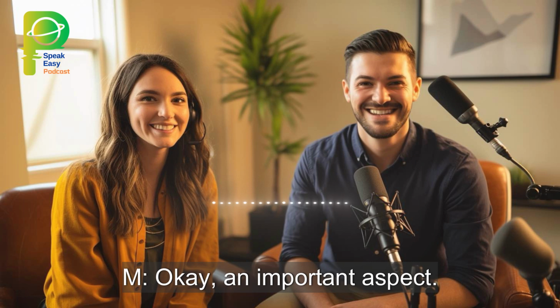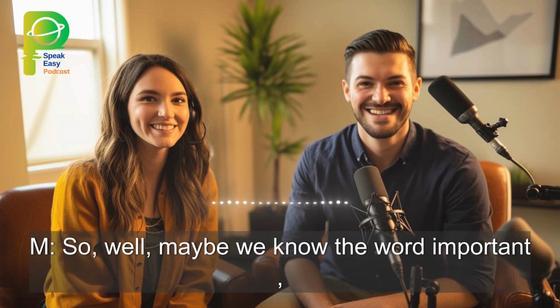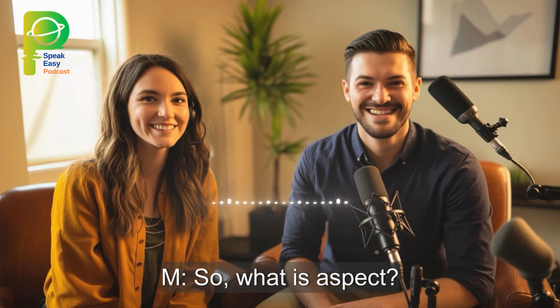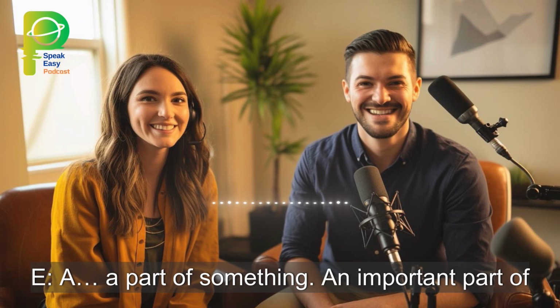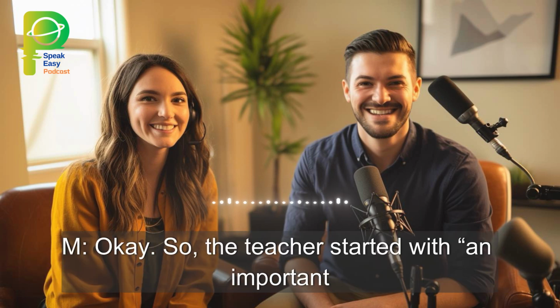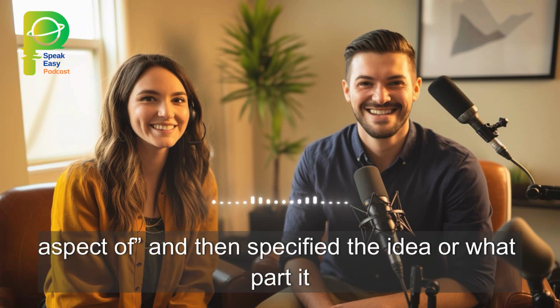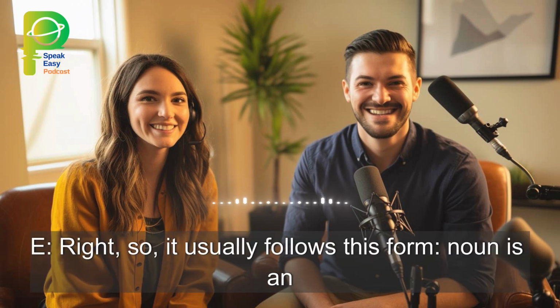Okay, an important aspect. So maybe we know the word important, right? So what's an aspect? A part of something, an important part of something. Okay, so the teacher started with an important aspect of and then specified the idea or what part it belongs to. Right, so it usually follows this form.